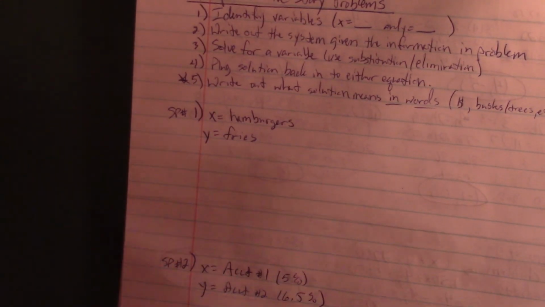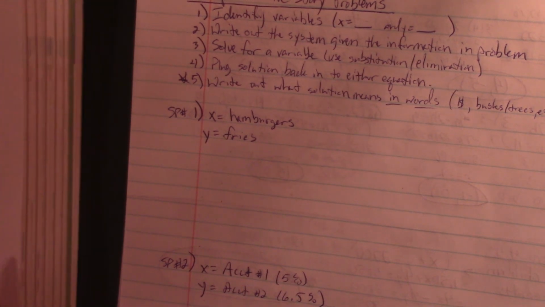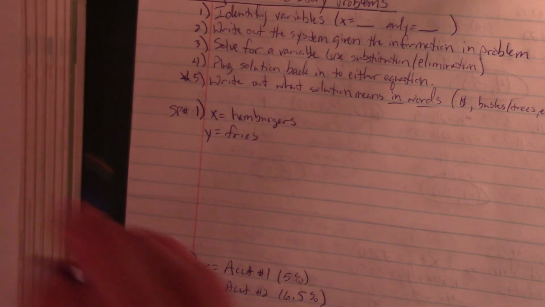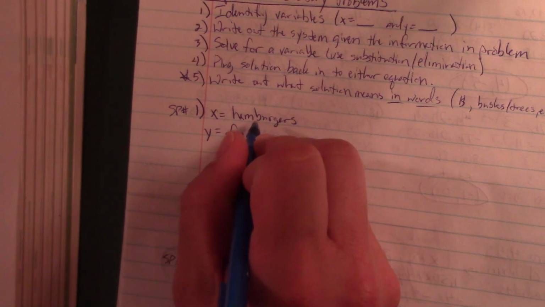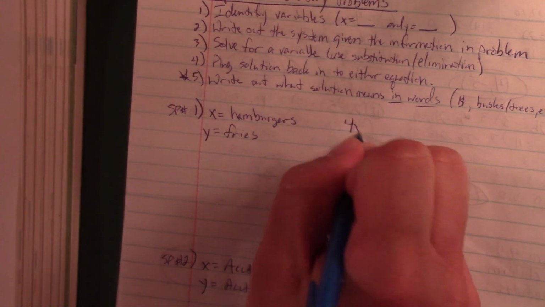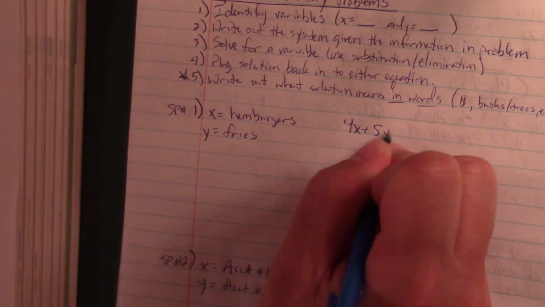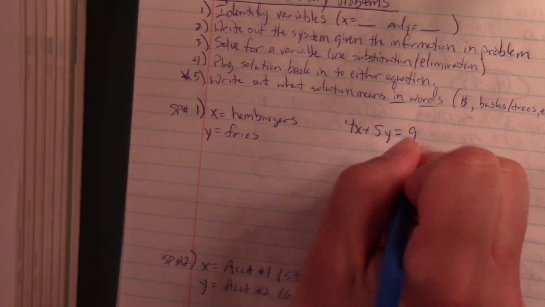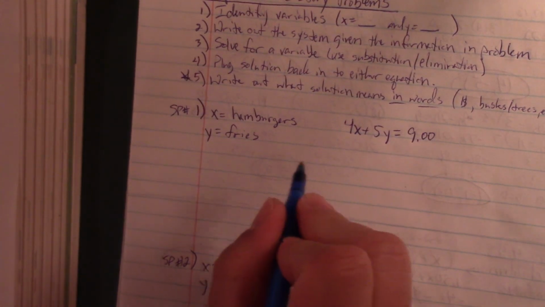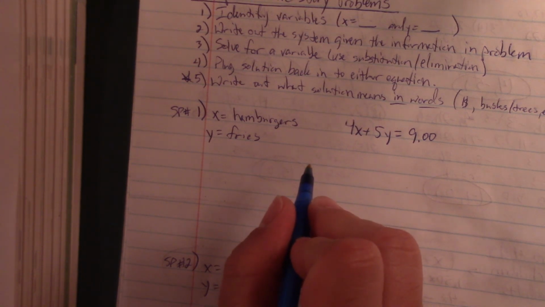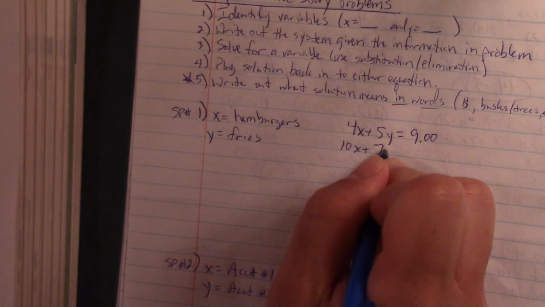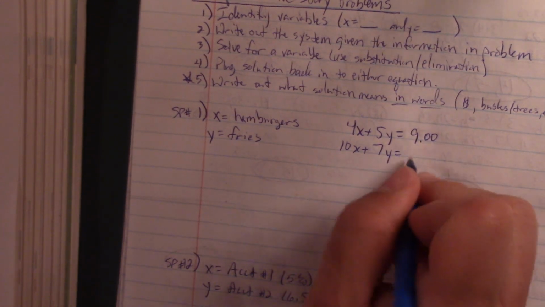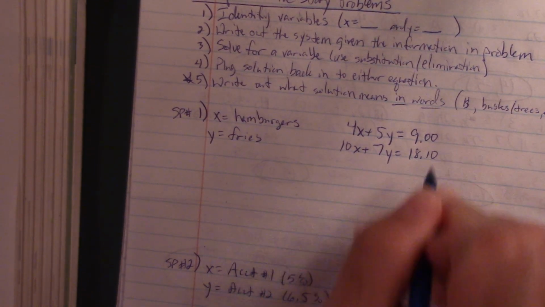Example 1, skill practice 1, says Lynn went to a fast food restaurant and spent $9. She purchased 4 hamburgers and 5 fries. So 4 hamburgers plus 5 fries cost her $9. And then it keeps going. Ricardo went to the same restaurant and purchased 10 hamburgers and 7 French fries for a total of $18.10.